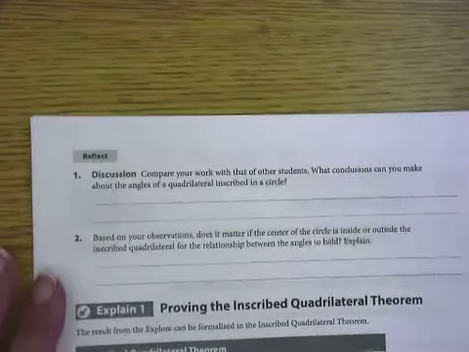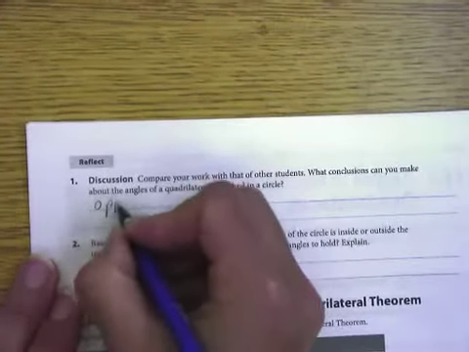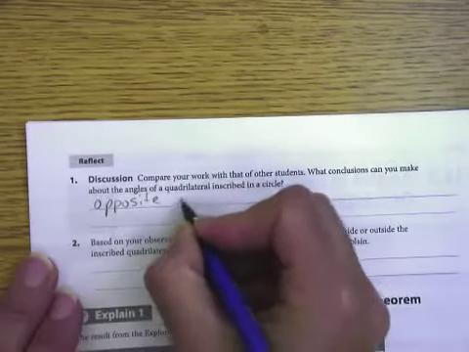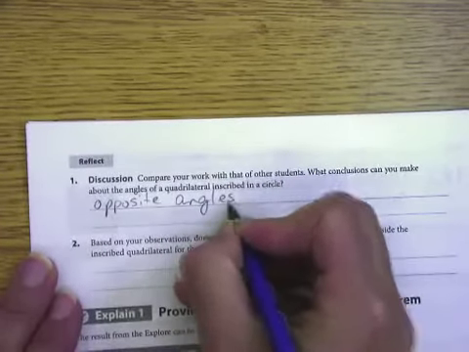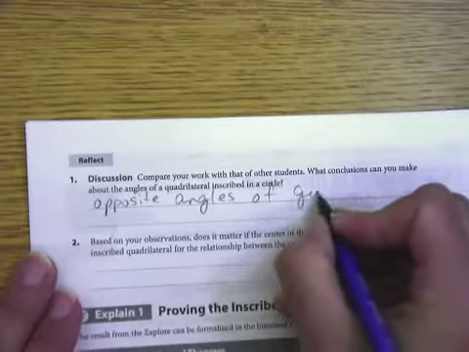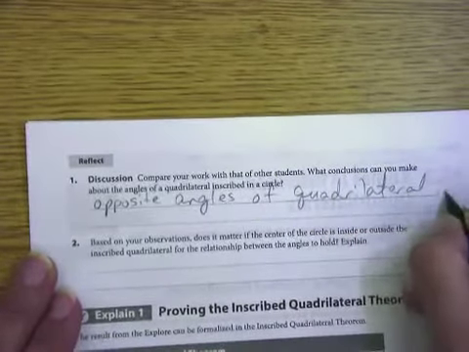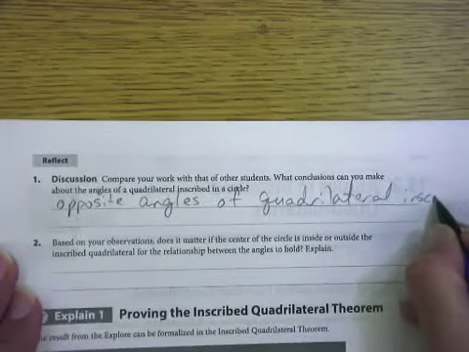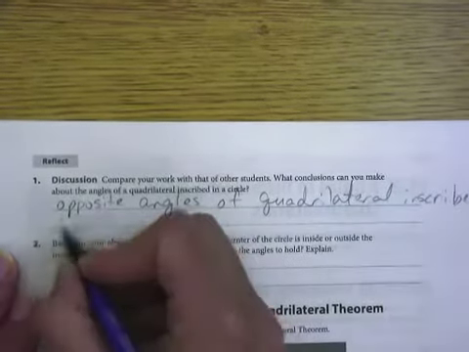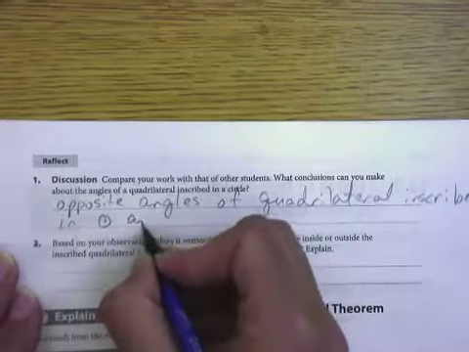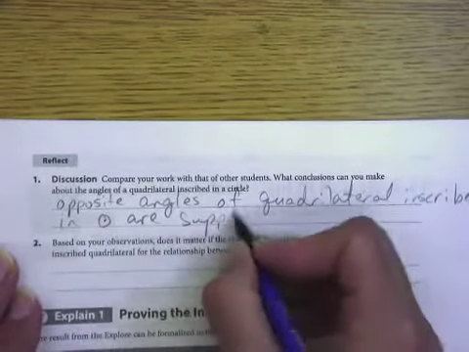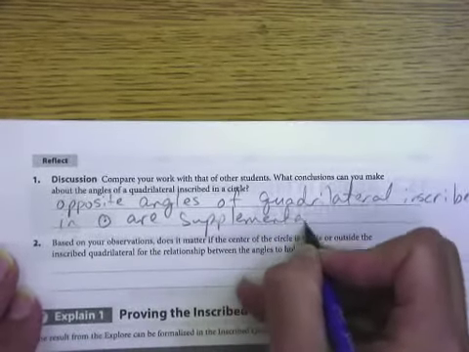So what conclusion can we make about the angles of a quadrilateral inscribed in a circle? Opposite angles of a quadrilateral inscribed in a circle are supplementary.